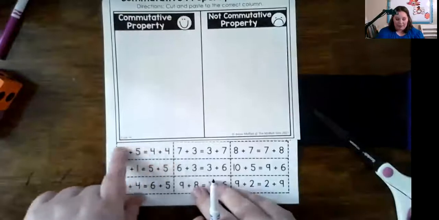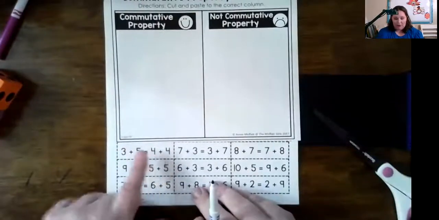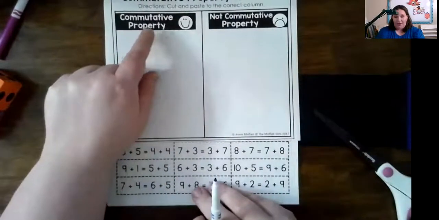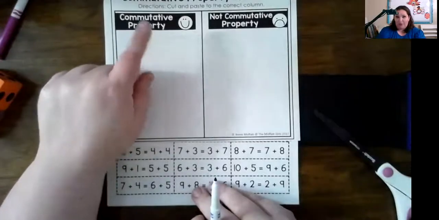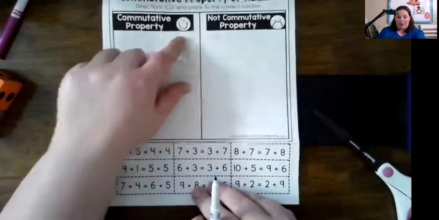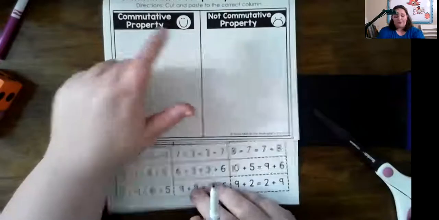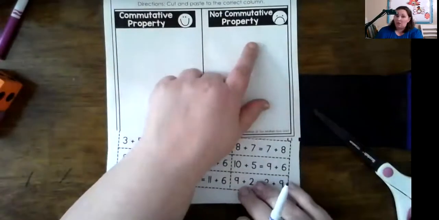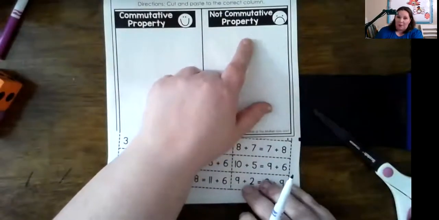So you're going to look at your equations here. If it does show the commutative property, you're going to put it under the smiley face. If it does not show the commutative property, you will put it under the sad face.